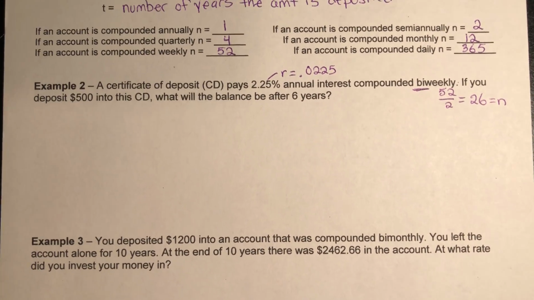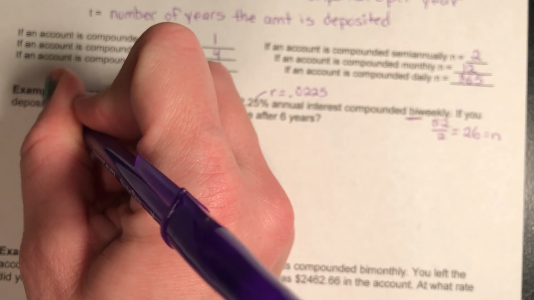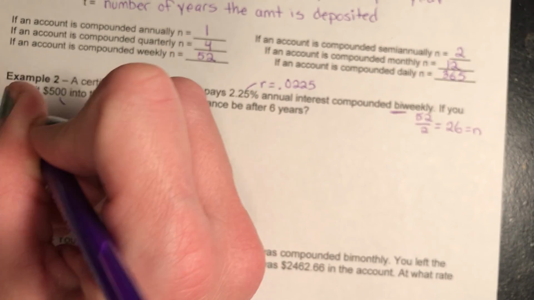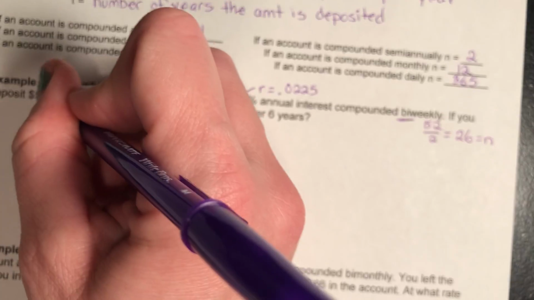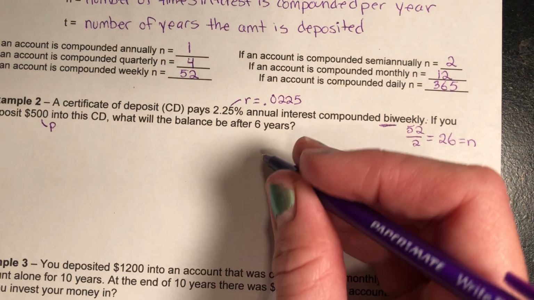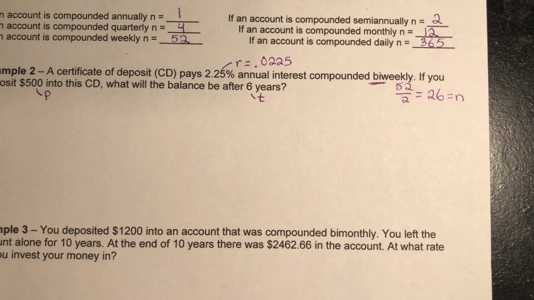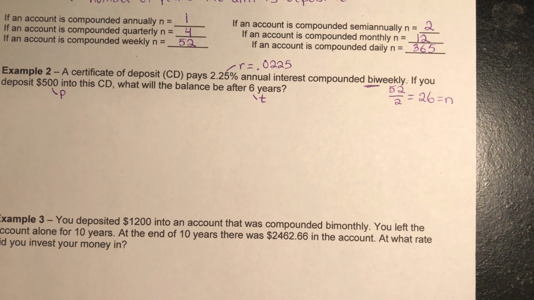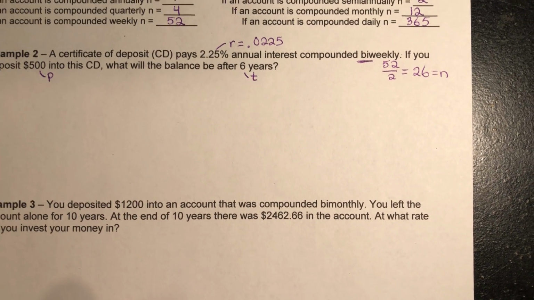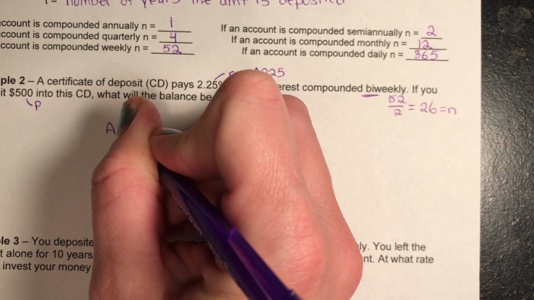All right, we are depositing $500 into this certificate of deposit. So this right here, $500, is going to be our P value. And then what will the balance be after 6 years? This is our T value right here. So now that we have everything given to us, we are going to plug and chug. Some of my favorite words right there.